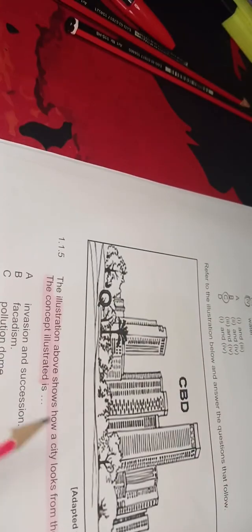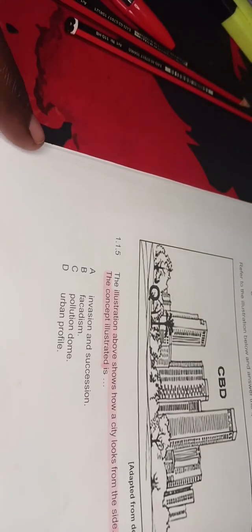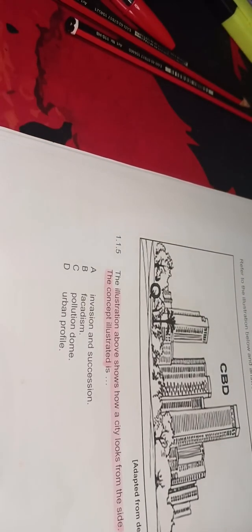Refer to the illustration below and answer the questions that follow. What do we have, guys? We are back to the same thing. The urban profile, guys. We have talked much about this. The illustration above shows how a city looks from the side. The concept illustrated is, what is the answer there?